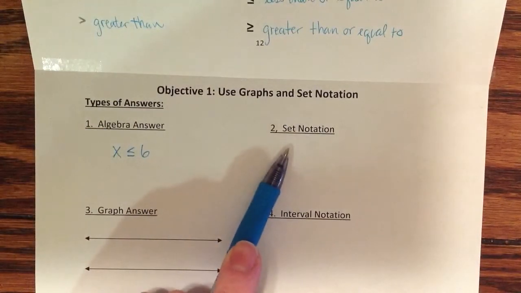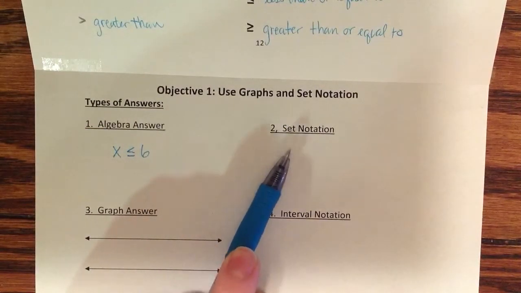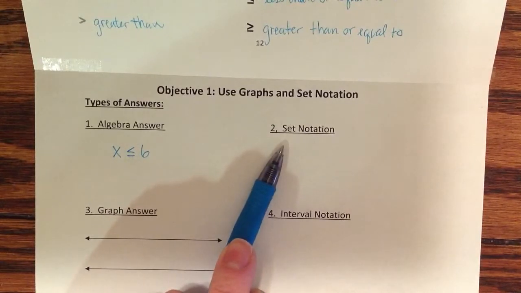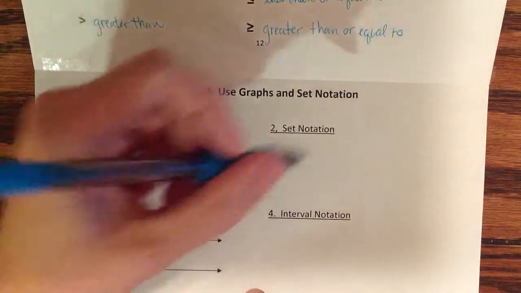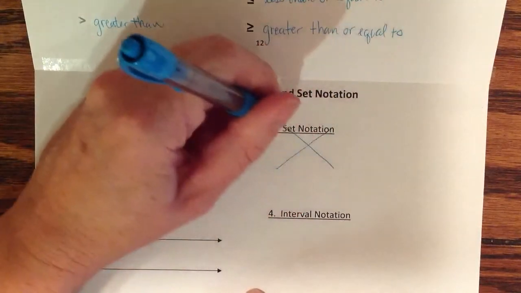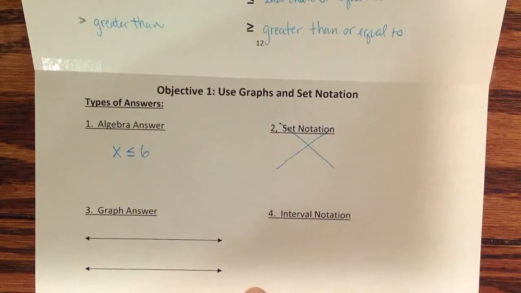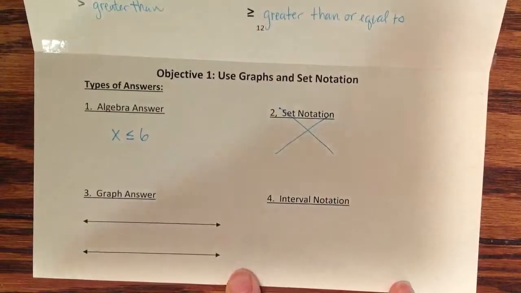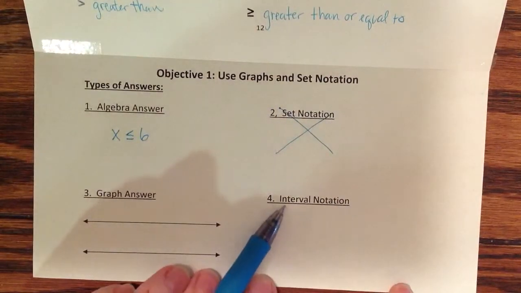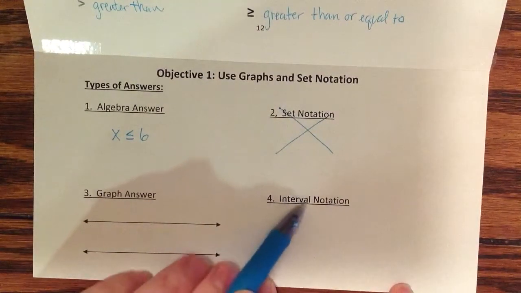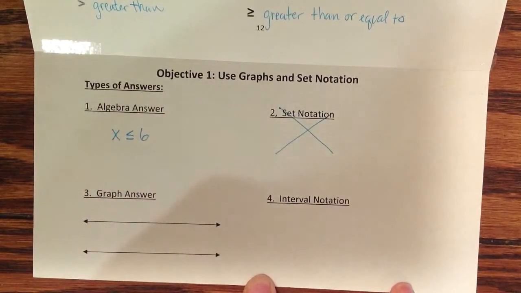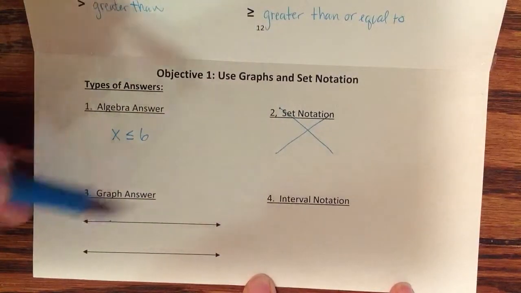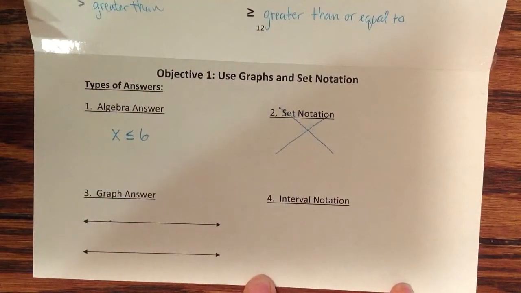Your book will talk in several places about set notation. Set notation is not a type of answer that you need to understand going to classes that happen beyond this. So we've chosen not to address that particular type of notation. But interval notation is a notation that you will use very often. Interval notation is telling us what interval, or what portion of the number line, this answer represents. So let's graph the answer first so that we can relate that to the interval notation.